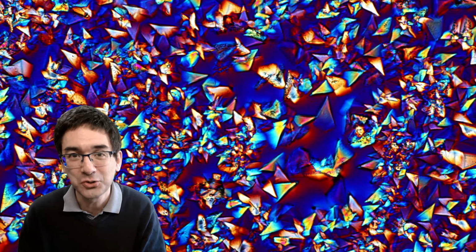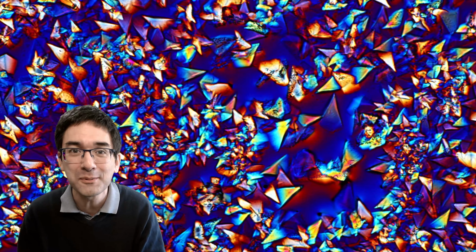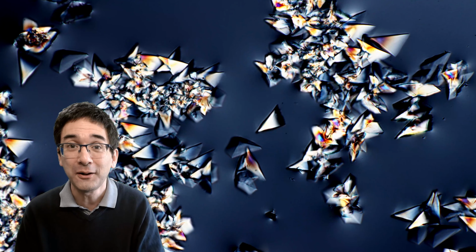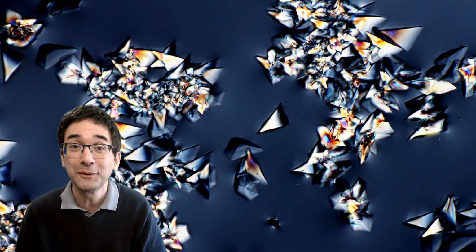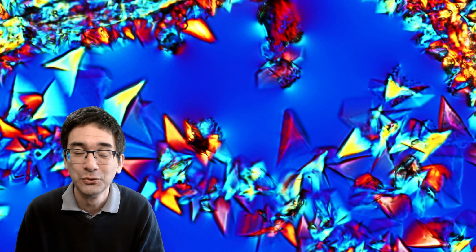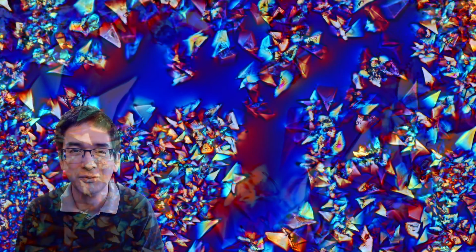I really like those crystals a lot. They look a lot like abstract art. And what I'm going to do, of course, is print them out, or get them printed out, and I'm going to frame them and put them on the wall in my room, because I think it's really beautiful.